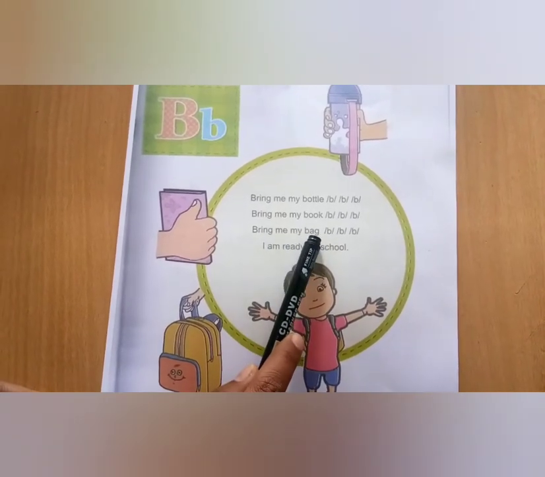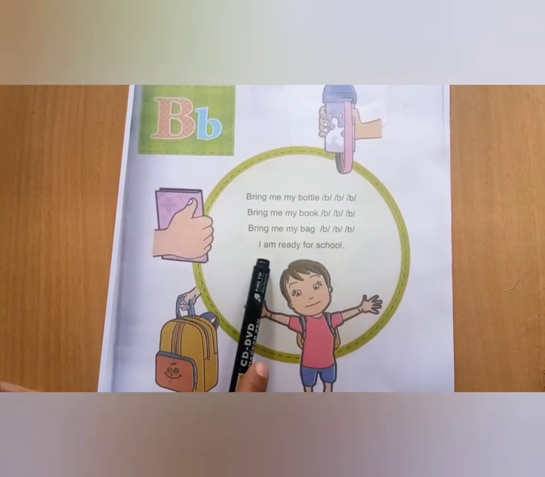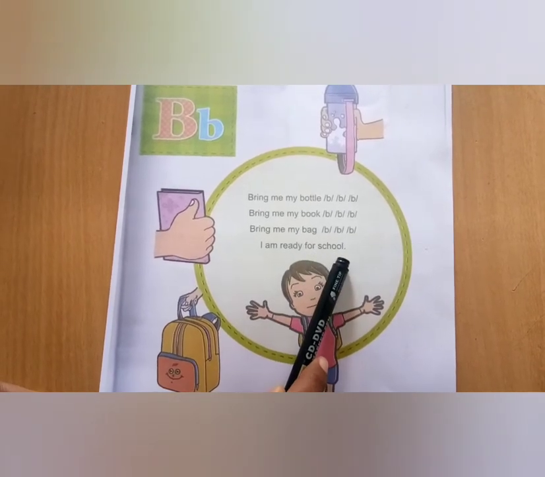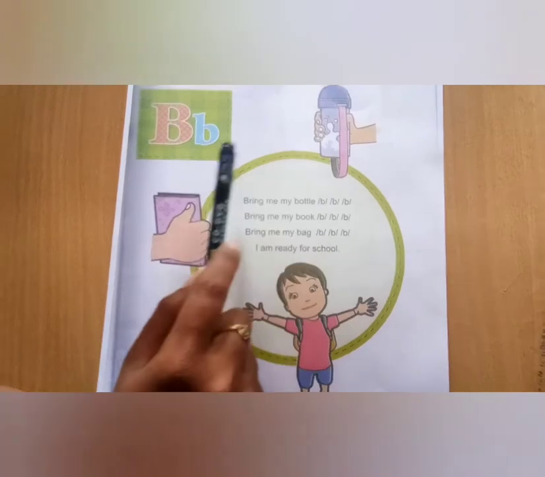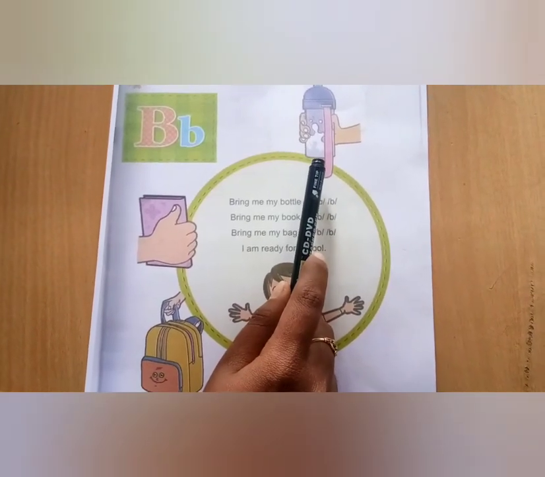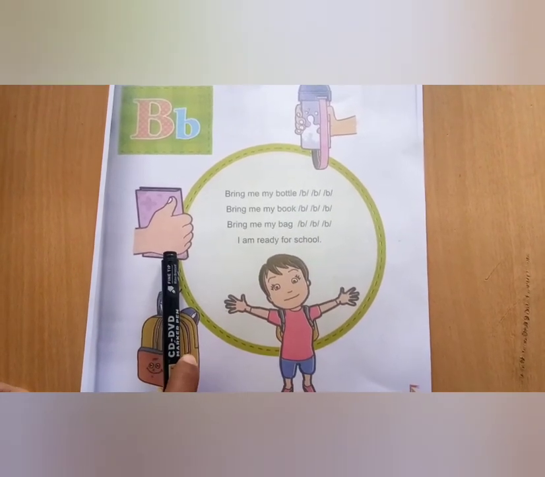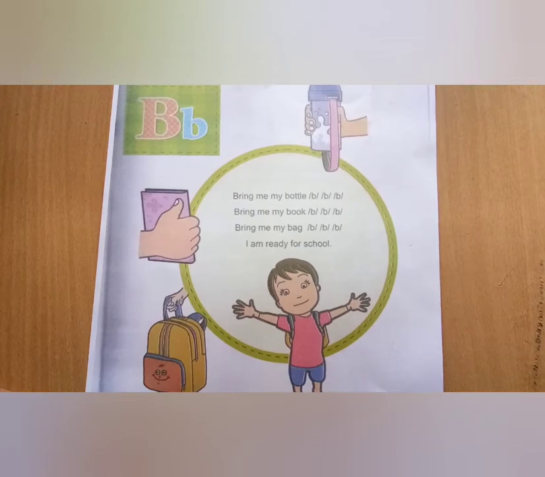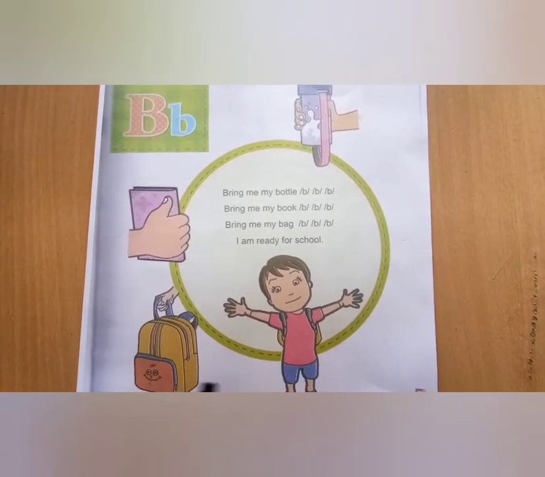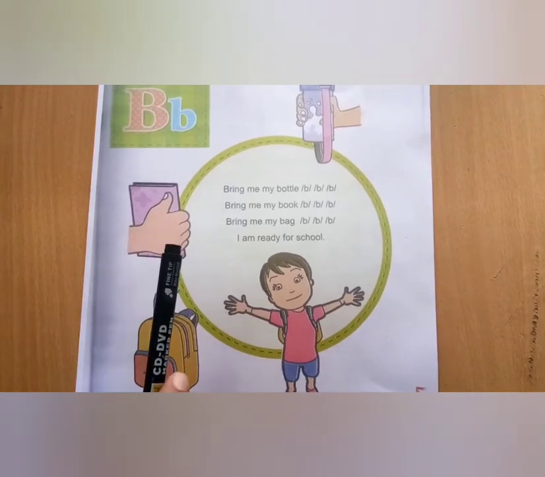Bring me my bag, b, b, b. I am ready for school. So, B sounds, bottle, b, b, bottle. B, b, book. B, b, bag. So, these are the sounds of B.